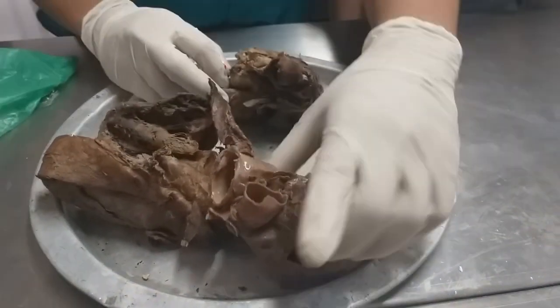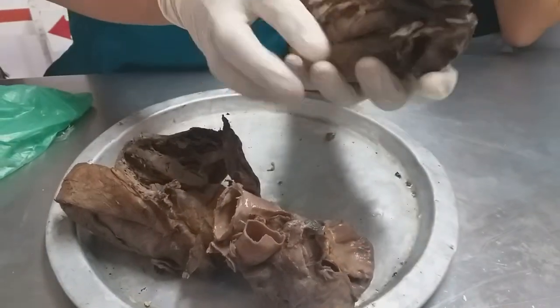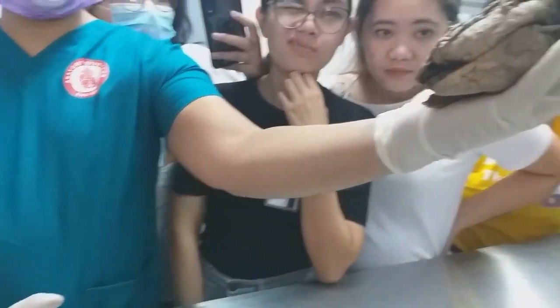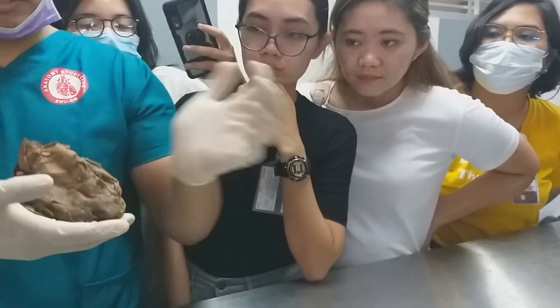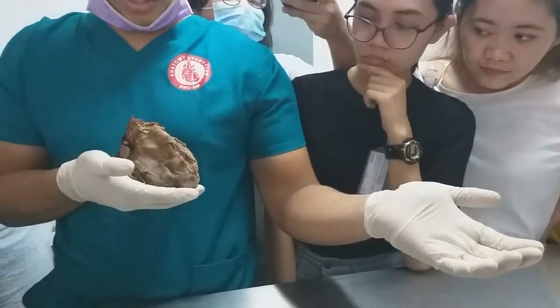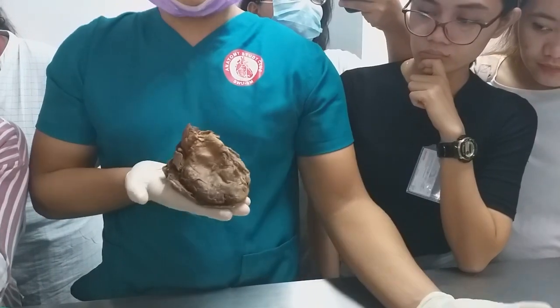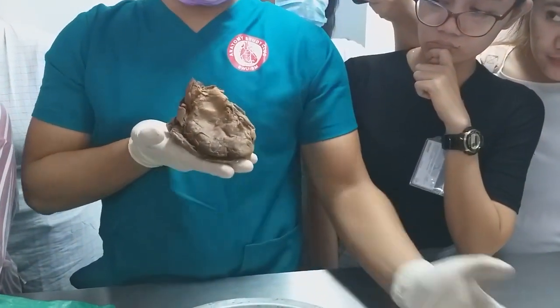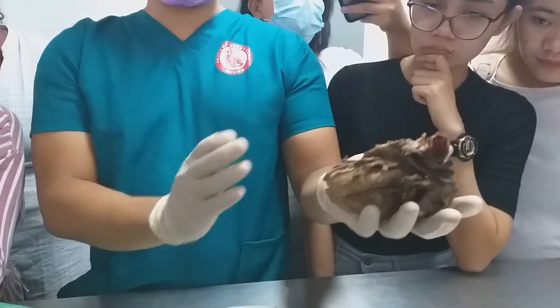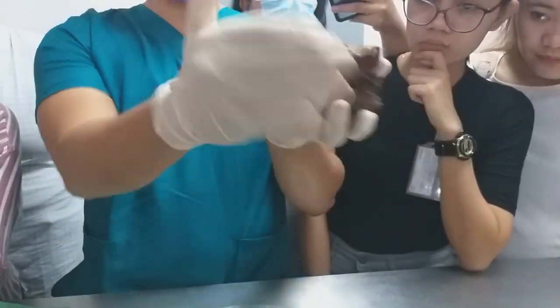So let's start with your borders. You have to hold your heart like this. Now you have to think of the heart. This should be your apex. So the apex of your heart would be like this, no? A normal heart would stand like this. You have to evaluate left, right, superior, inferior, anterior, posterior.